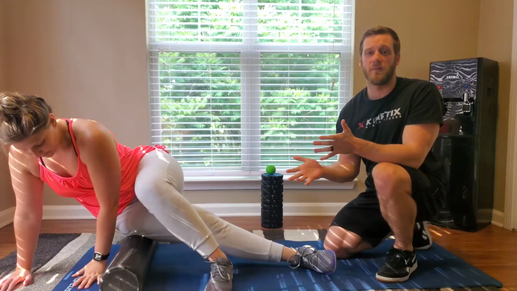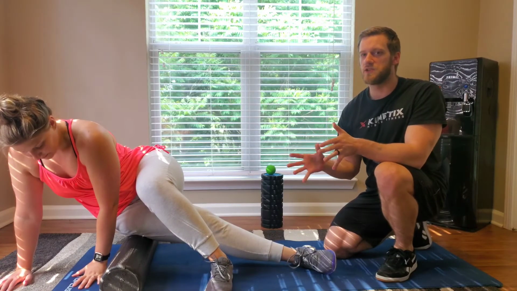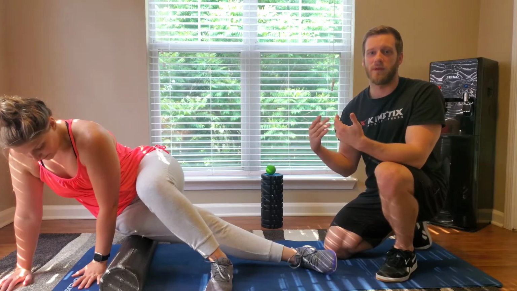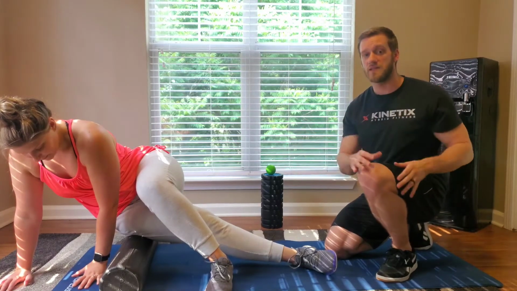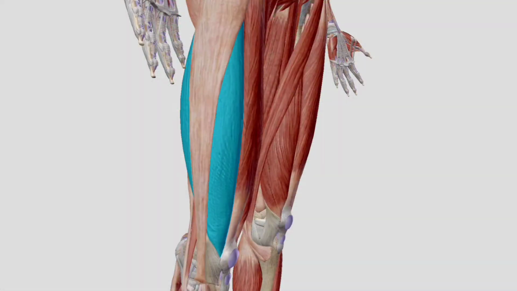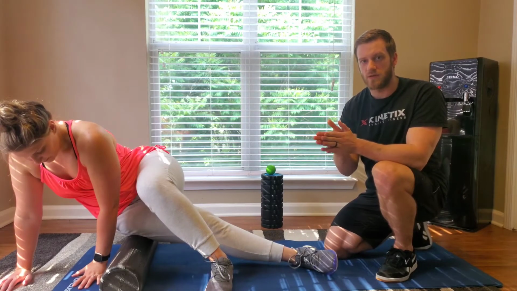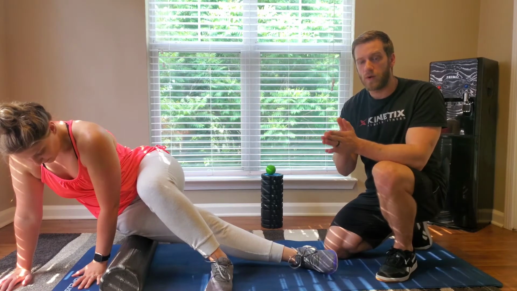Dealing with IT band syndrome, we can safely assume we have a weakness in the glute. With that being said, we probably have an overactive muscle, which is the vastus lateralis, or the side of the quad. The IT band butts up right against that, and the fascia covers that quad tissue. So that adhesion that starts to create there from friction, we're going to want to break that up.